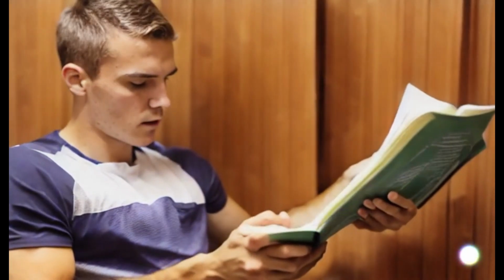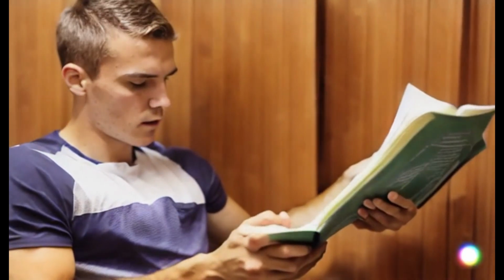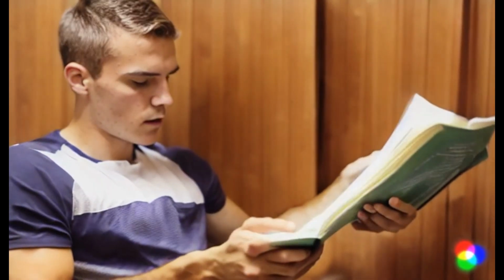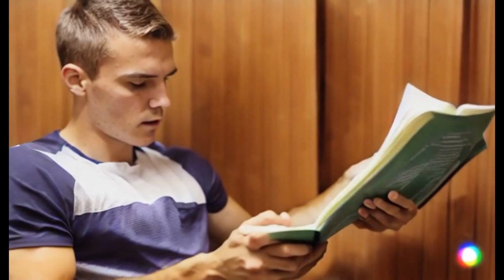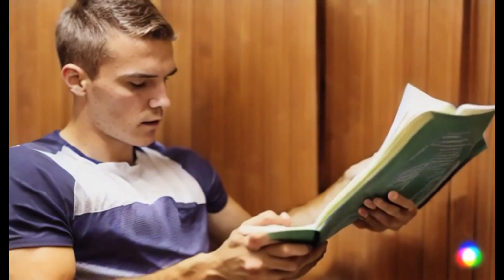Organize your notes. Review your notes after class and organize them in a clear and logical manner. Use headings, subheadings, bullet points, and diagrams to make the information easier to comprehend and remember.